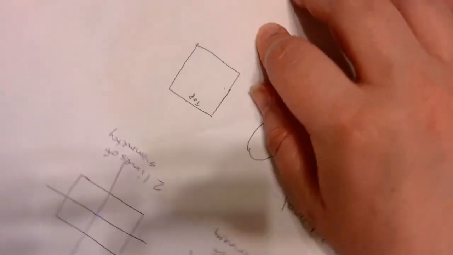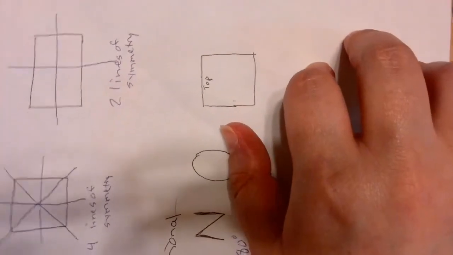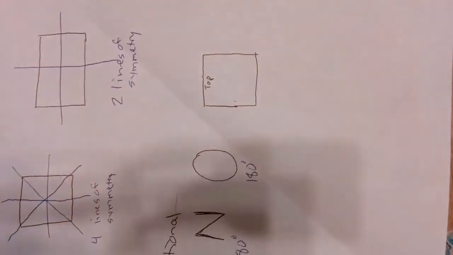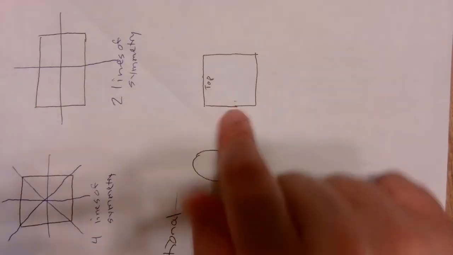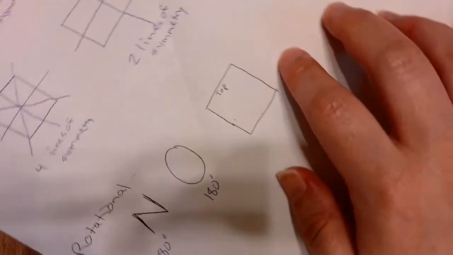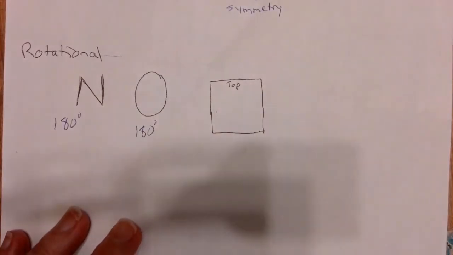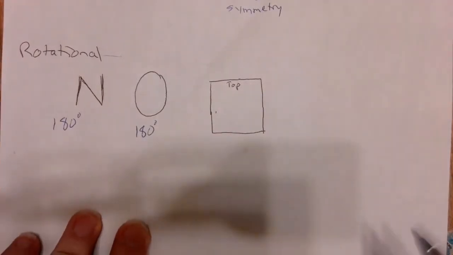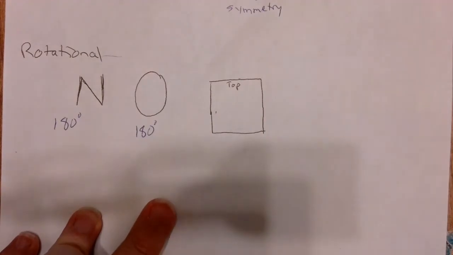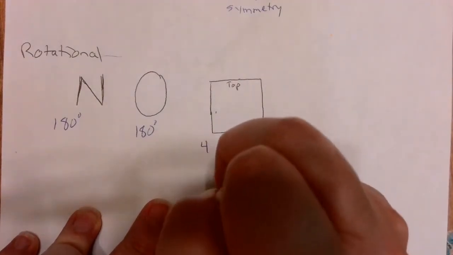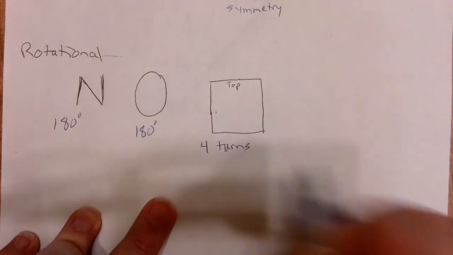Now I turn it again. Right here. Here's another one. The third turn. We have another square. The bottom is flat. Keep turning. Right here, we're back to the original spot. So this did have rotational symmetry, and we were able to do this in 4 turns.